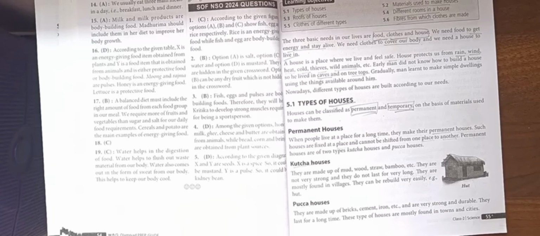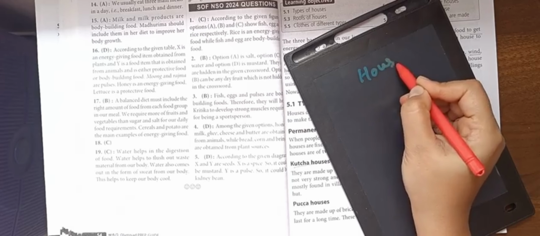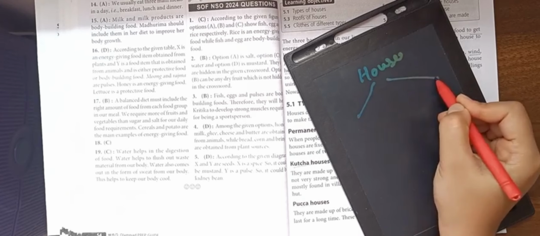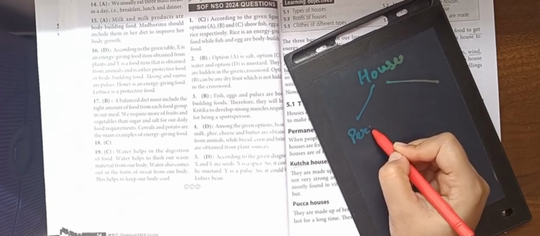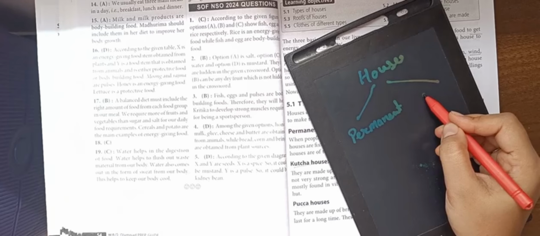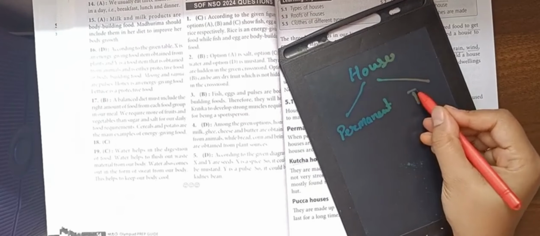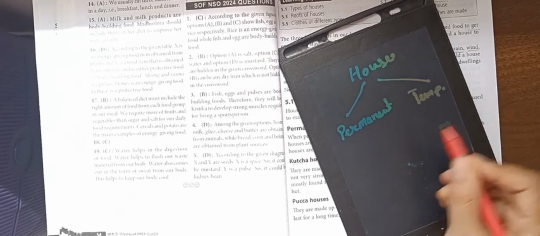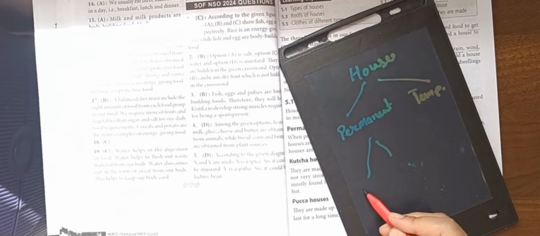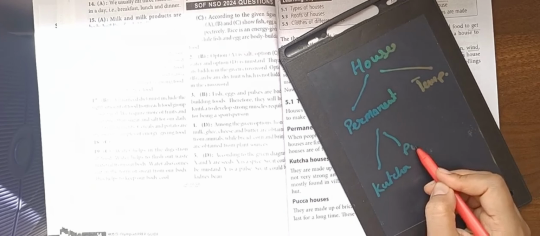So, houses have two types: permanent and temporary. Now, permanent house also has two types: Kutcha house and Pucca house.